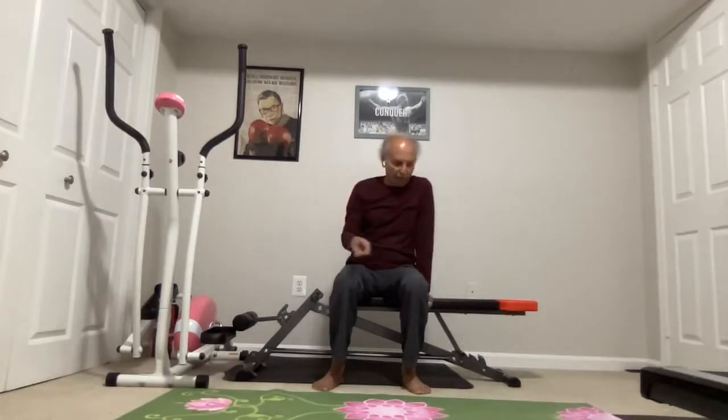Number 4, feet go back, chest opens up. Asa Sanchalanasana, horse riding pose. Number 5, another foot goes back. Look at your belly button. It is your Parvatasana, mountain pose.